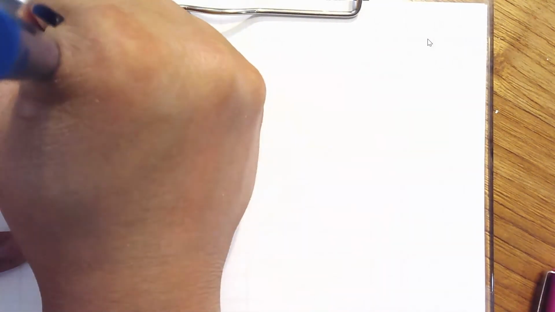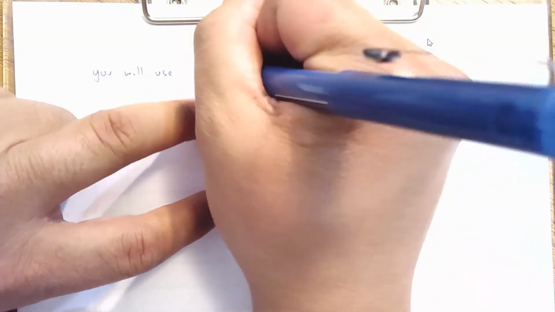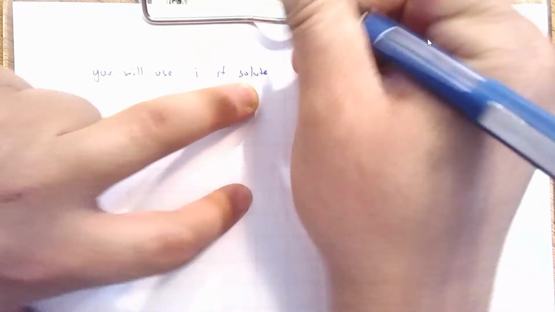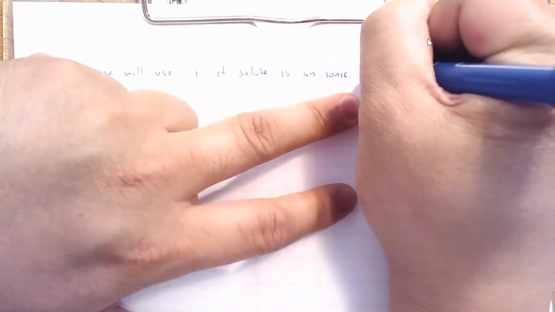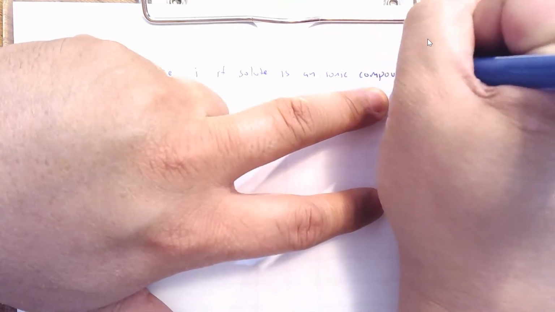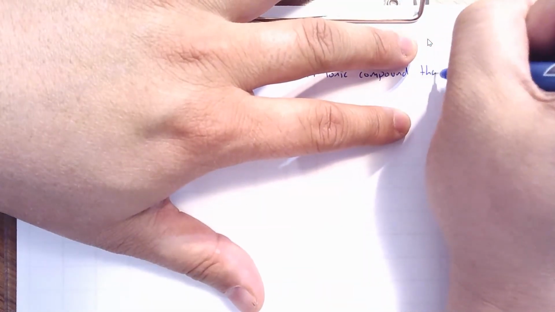You will use i if the solute is an ionic compound that dissociates, that breaks up into its ions.